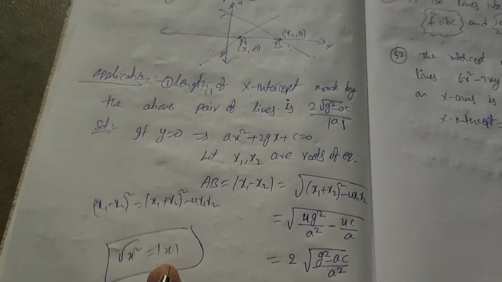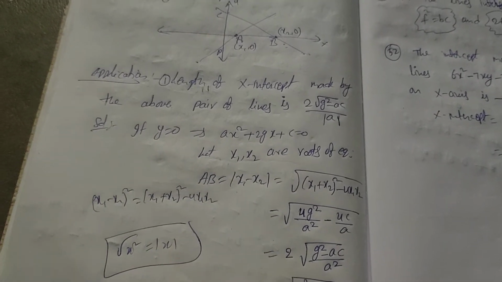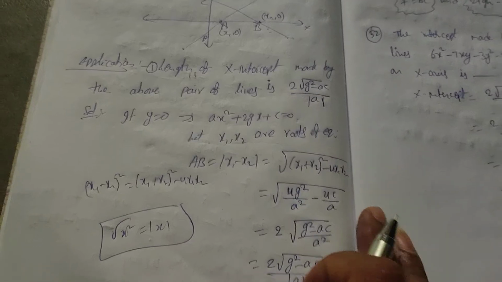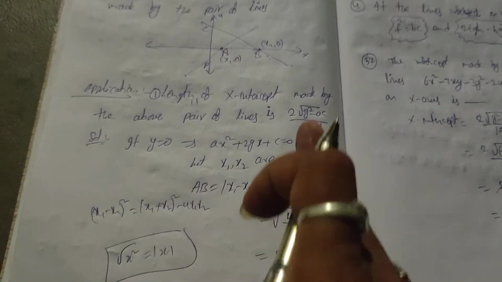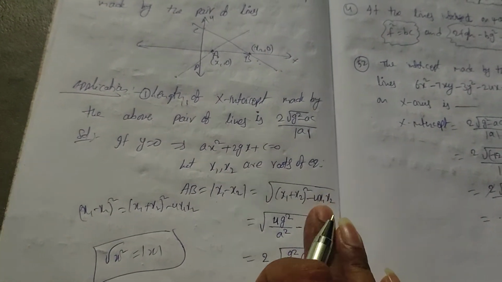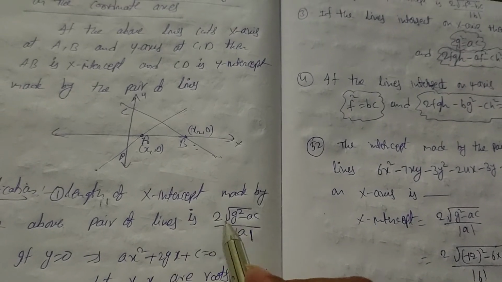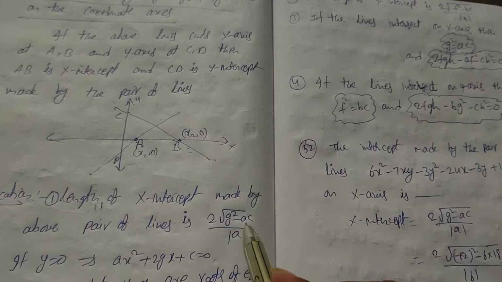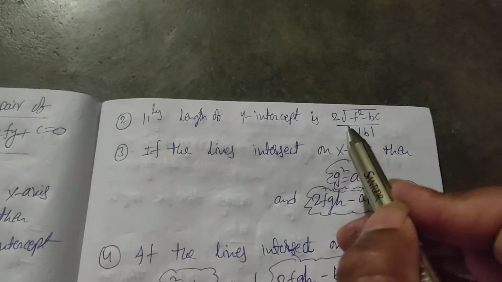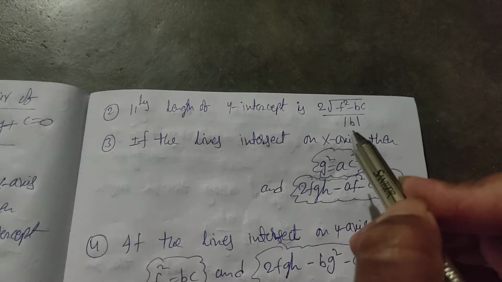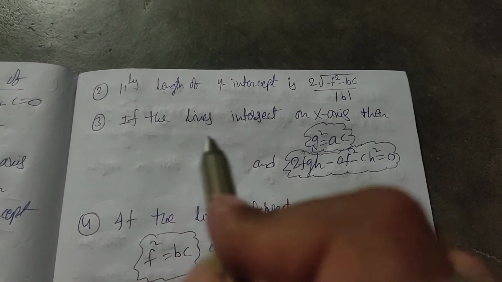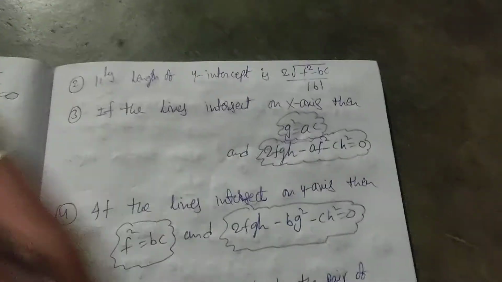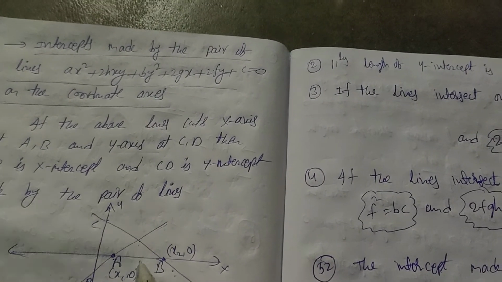If we clearly know x is positive, then there is no need to write this modulus. Otherwise you should write modulus. This is the proof of this one. Similarly for y-intercept, root over f square minus bc by mod b. In the place of a you write b. Similarly, the length of y-intercept is nothing but 2 into root over f square minus bc by mod b.